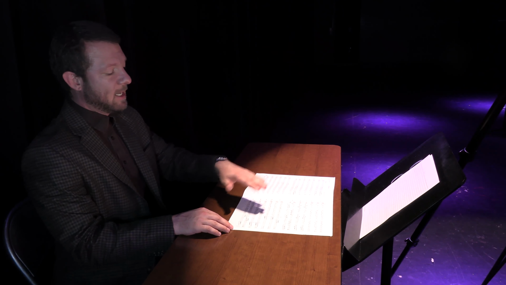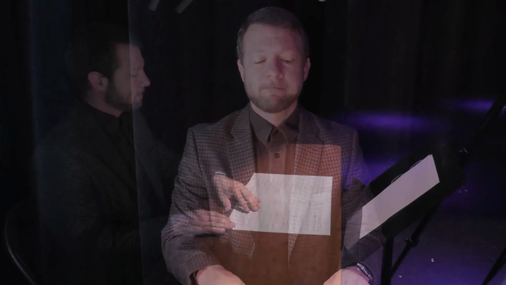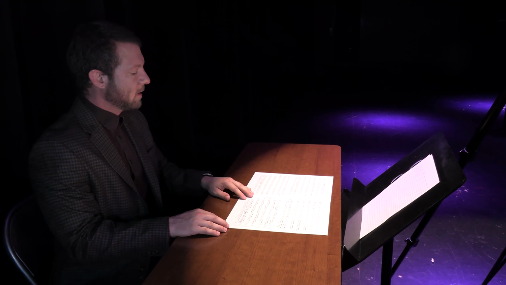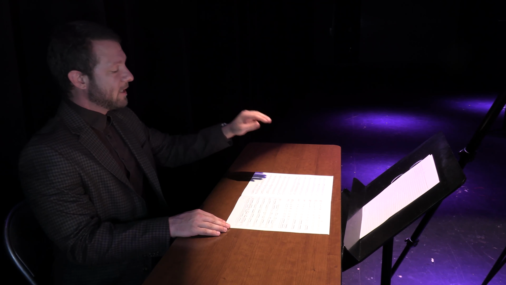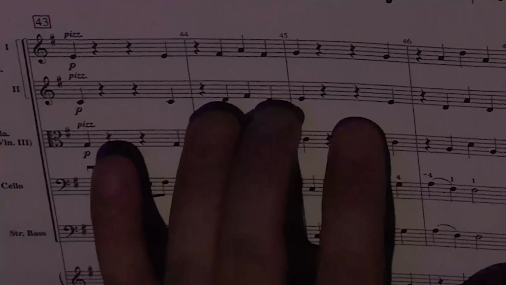We have very logical forte, piano, forte dynamics. Most of this is forte, and measures 19 to 27 are piano. There is an obligatory pizzicato part, but it's only for the upper strings.